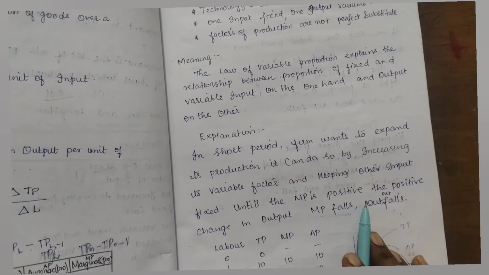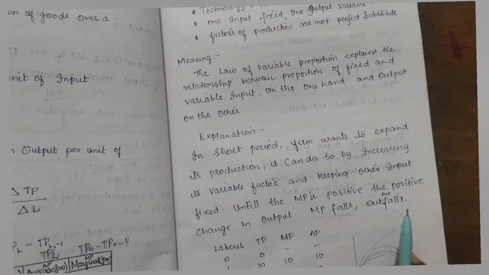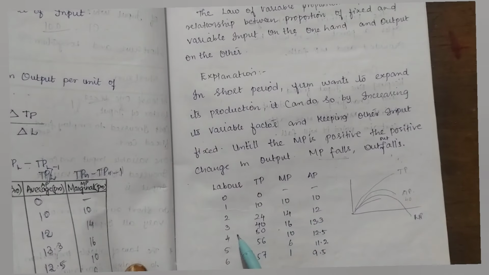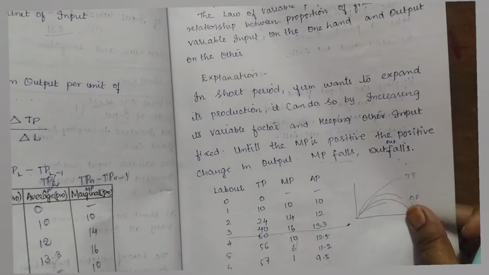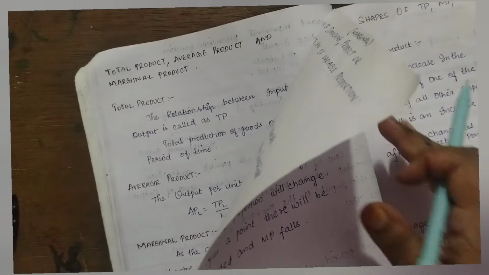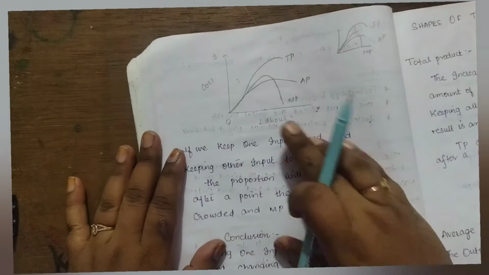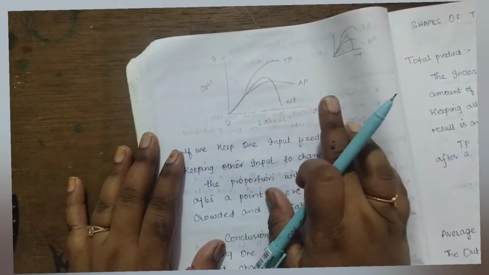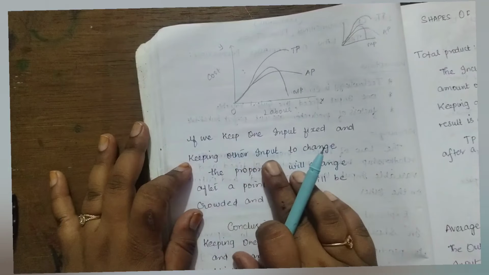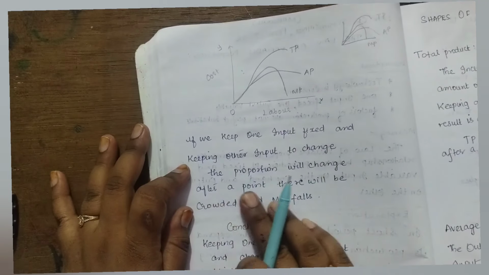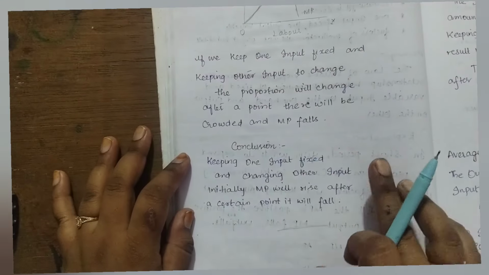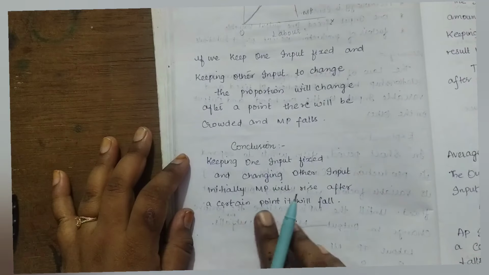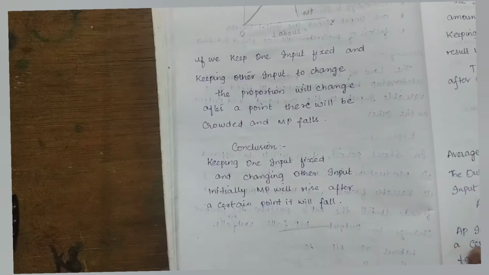Until MP is positive, the output is positive. Once MP falls, output also falls. Here you can see till here it is always positive. Once the MP starts to fall, everything will start to fall. The efficiency will go. After that you have to draw this diagram of TP, AP and MP. If we keep one input fixed and change the other input, the proportion will change after a point, there will be crowding and MP will fall. Keeping one input fixed and changing the other, initially MP will rise, after a certain point it will fall. This is called the law of variable proportion.